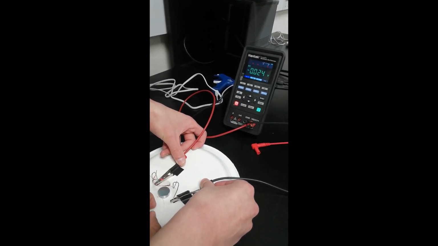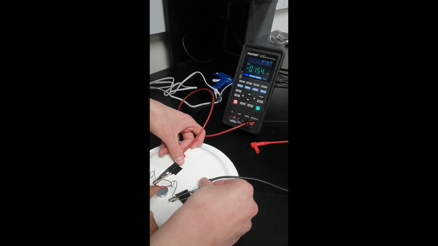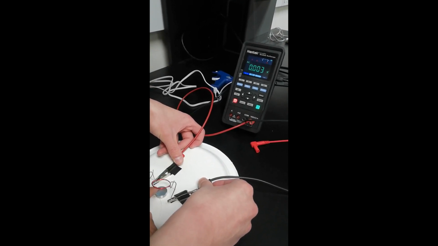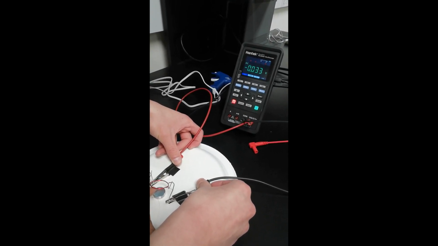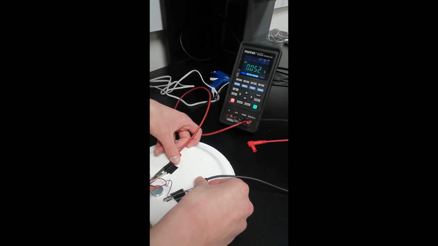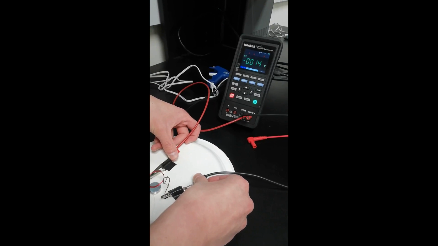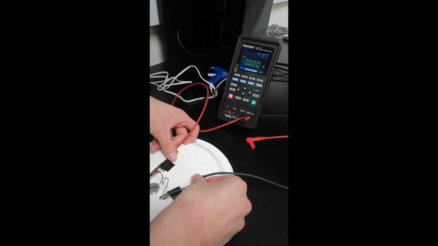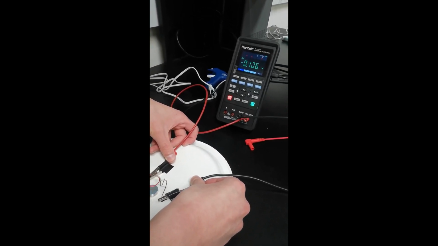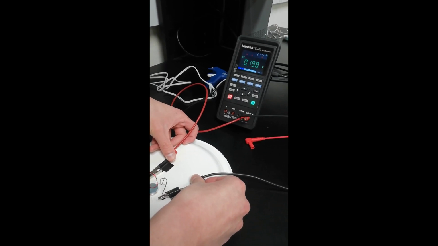Why don't you try holding it in place and then spinning it? It's zero? Or almost zero? Yeah, and then see what happens when you spin it. One to 405, yeah.